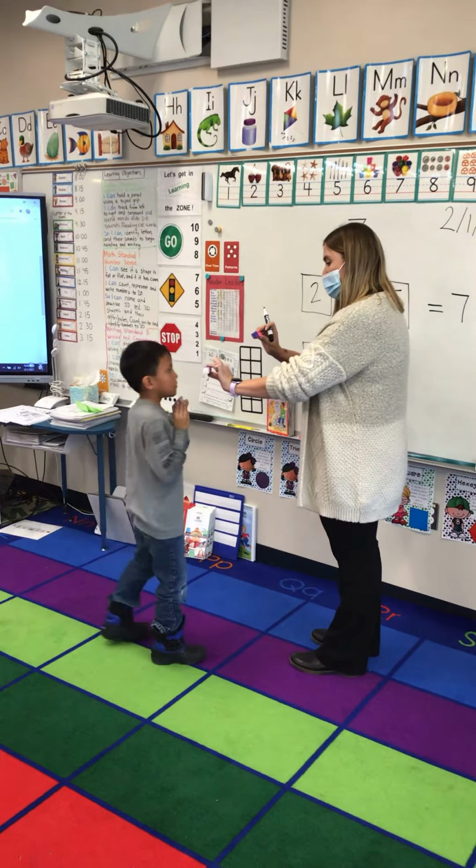Whoever's rolling their pencil, please put it away. How many is 3 and 4, Jason? Count it up. How many is 3 and 4 more? 7. Is 3 and 4 7 too? Yes. So 2 and 5 was 7. 3 and 4 is 7.